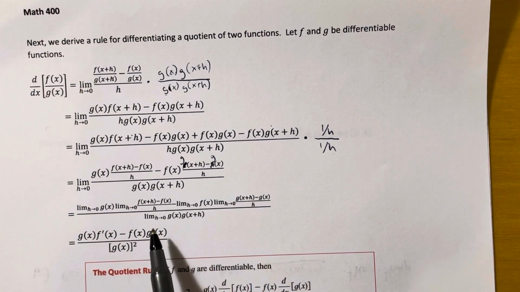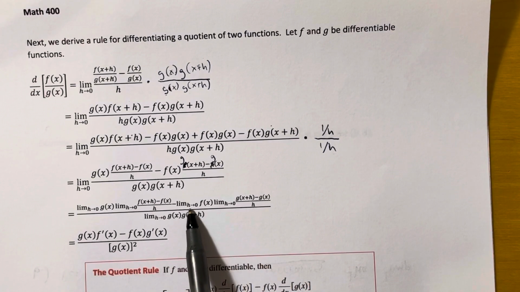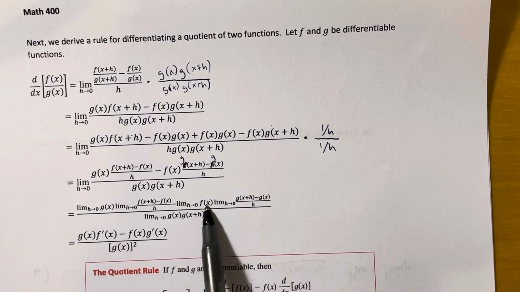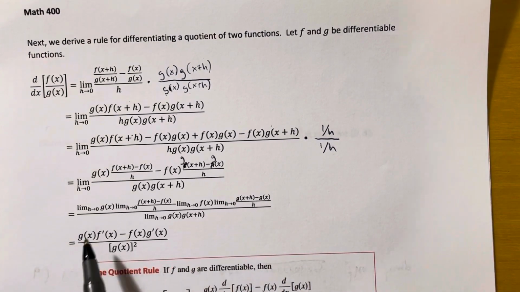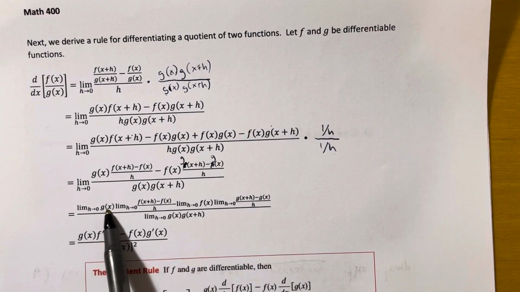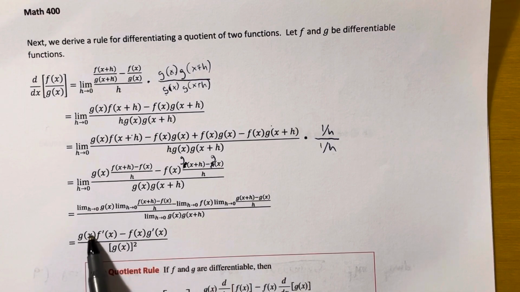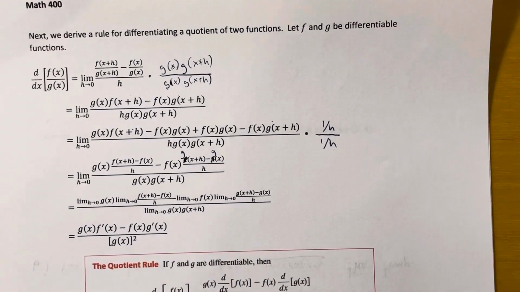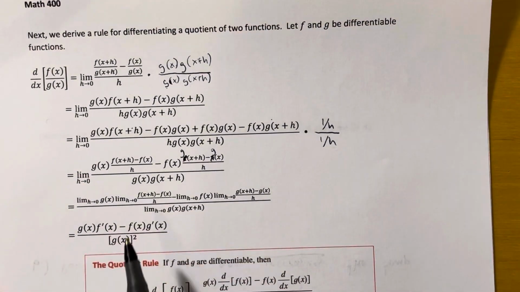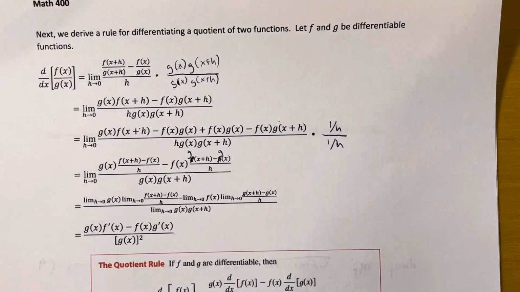And then just like in the proof of the product rule, the limit as h approaches 0 of f of x would just be f of x because this is being treated like a constant since there's no h appearing in there. And this guy right here, same thing. The limit as h approaches 0 of g of x would just be g of x. So you can see my numerator resembles the product rule, except I have subtraction instead of addition, and the order of these terms appears to be reversed.